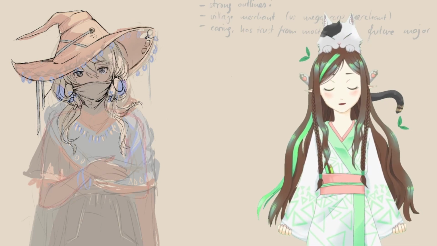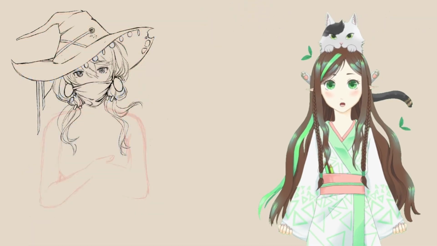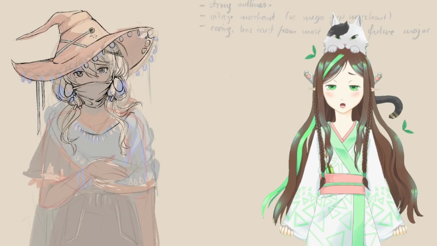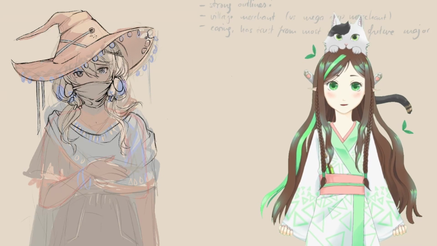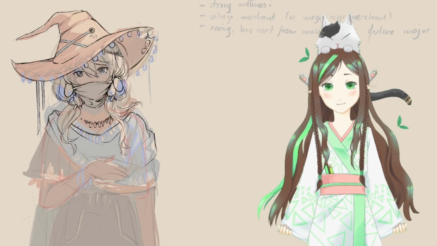You can also see that I sometimes add guideline sketches. For example, the upper body is covered in a lot of clothes, so to get the anatomy just right, I sketch it out on another layer and change the color to red. It helps me figure out the position of the arms and where to place the clothes on the shoulders.